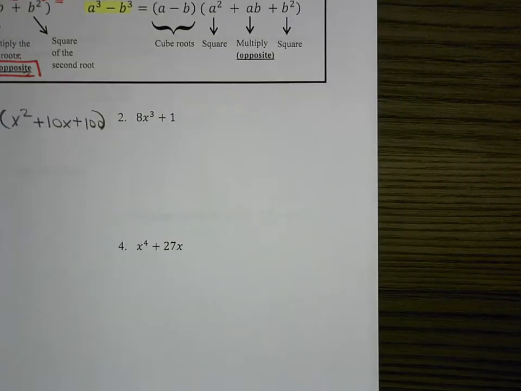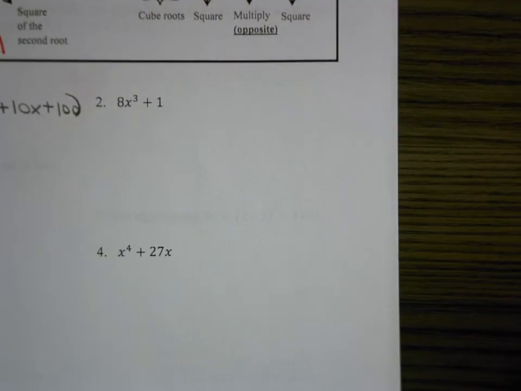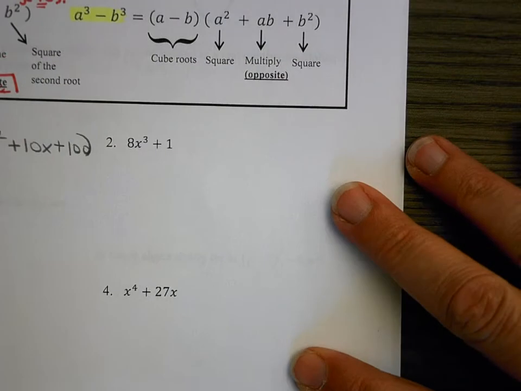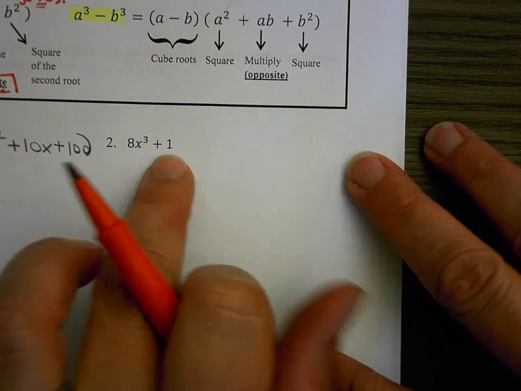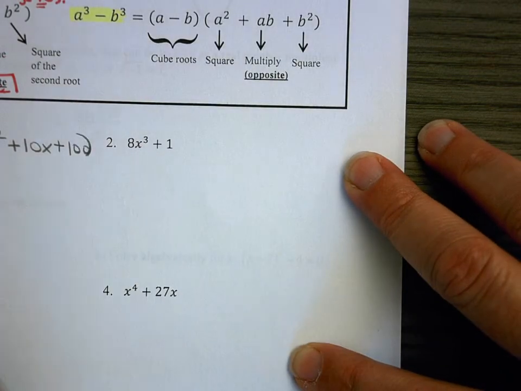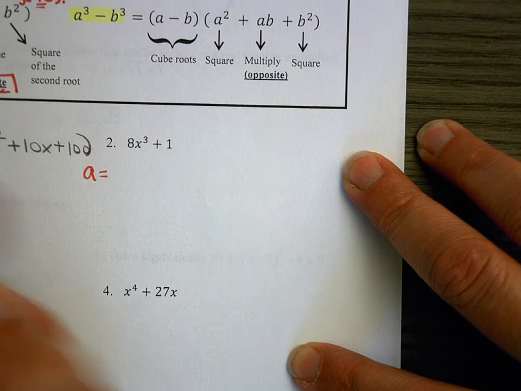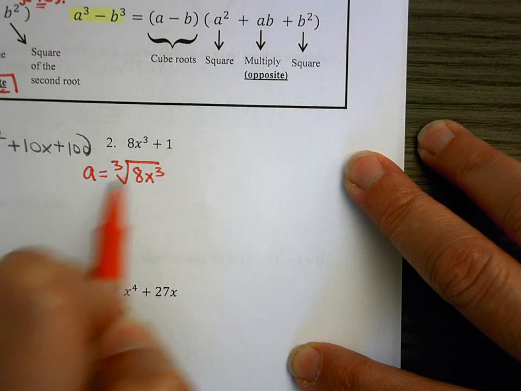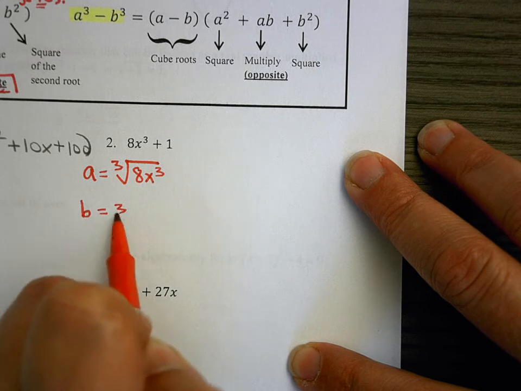Okay, so let's take a look at question number 2. So I'm going to zoom in a little bit. So again, I want to find my a and my b. So I'm going to look for the cube root of each of these. So GCF first, right? So there's nothing common here. I can't divide anything out of both of those. So then I'm going to take the cube root of 8x cubed, and then the cube root of 1.